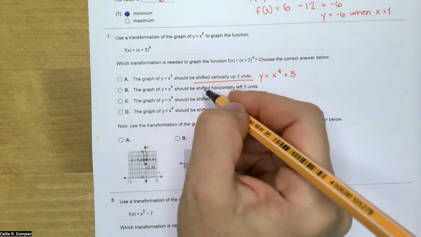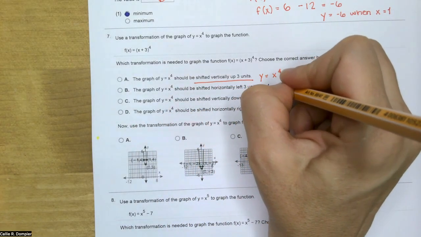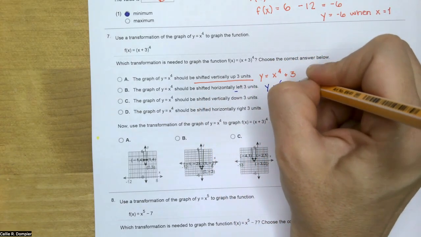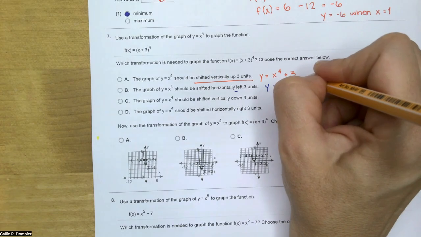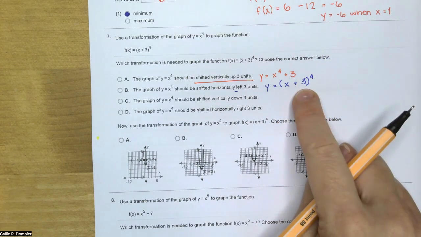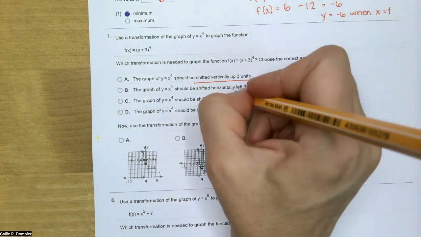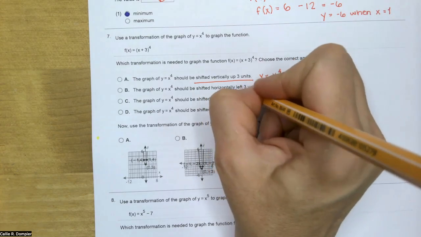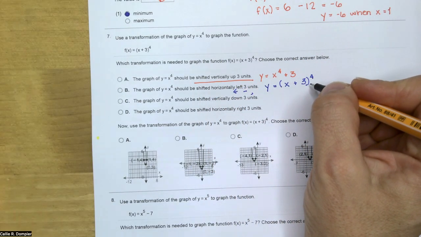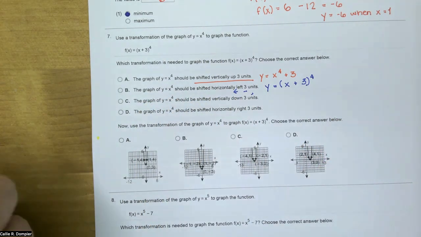The graph of x to the fourth should be shifted horizontally left 3 units. That would be y equals, left is negative, right? Y equals x plus 3 to the fourth. Why? Because we do the opposite, right? Left is negative, but inside the parentheses, we do the opposite, right? And this is from the last unit. So that would be shifted horizontally left 3 units.